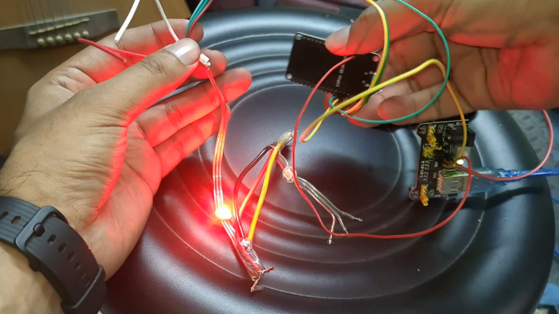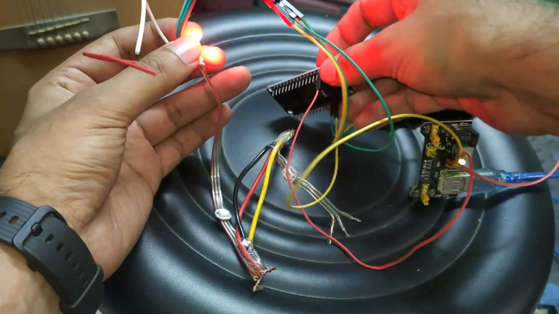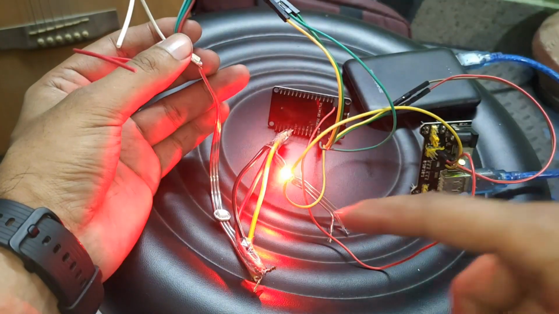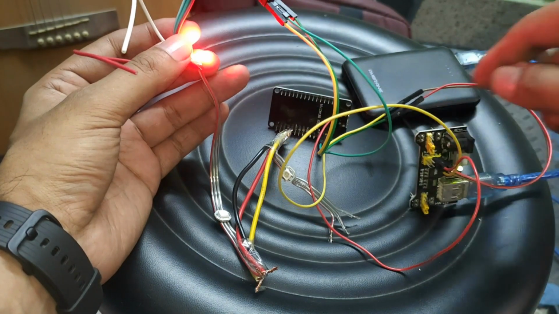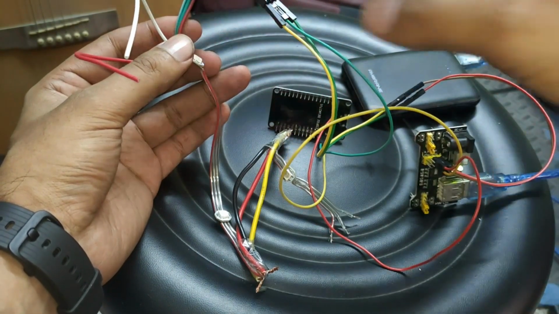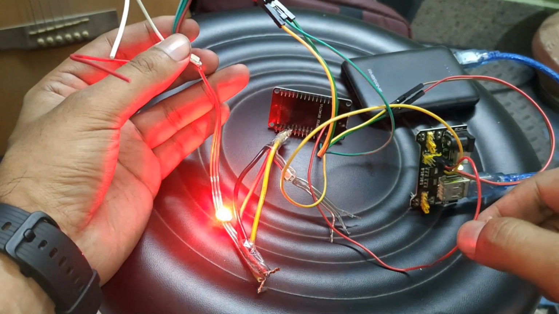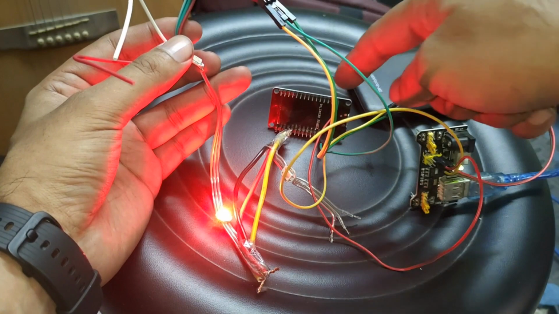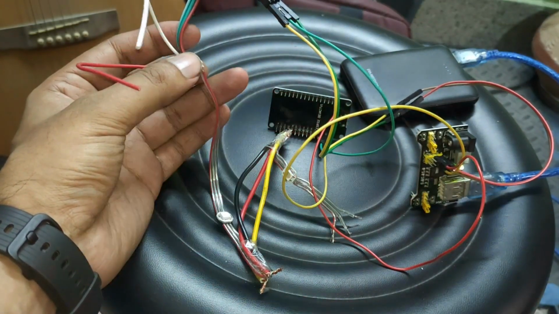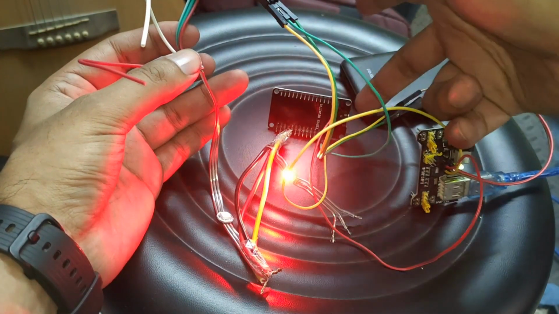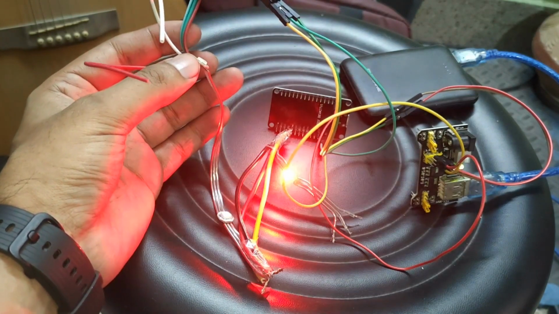I'm using just one data pin, which is D15, and for providing the power I have connected this to the motherboard power supply. These two pins are connected directly to this, and I'm also using one 5-volt input to the ESP32. It was not working with 3 volts, so maybe some power supply problem. But as you know, when we use micro USB it produces 5 volts, so I guess that is the thing.